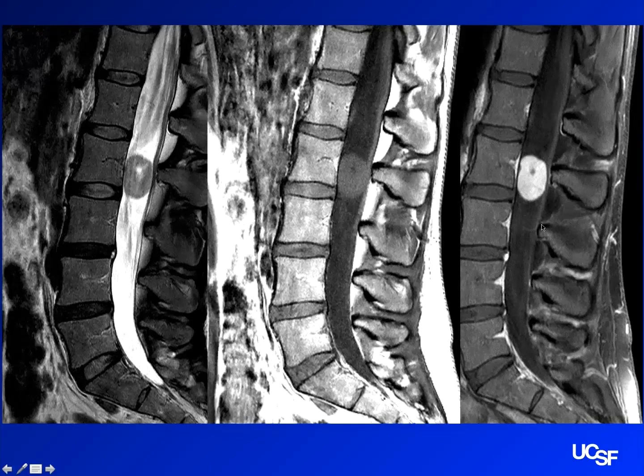So what's going on here? Like you said, there's an enhancing mass posterior to L2 vertebral body. It looks like it is intramedullary. So where does the cord usually stop? So cord usually stops at like L2. Right. So you're like, are you above the cord? Or are you below? I see.